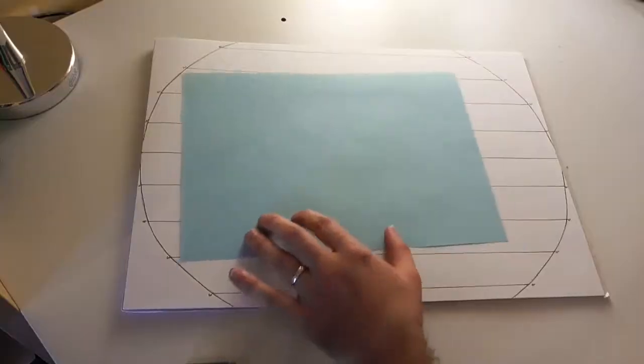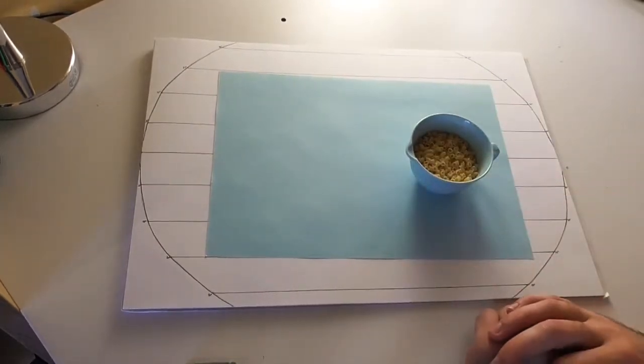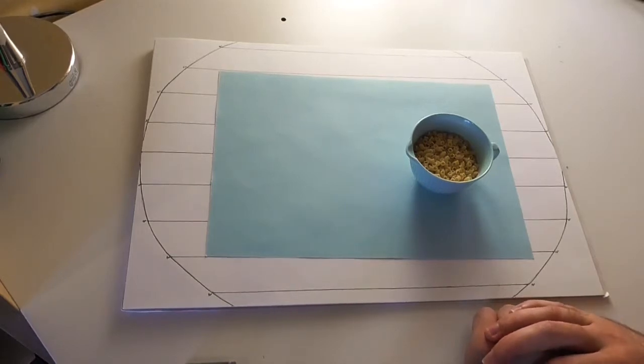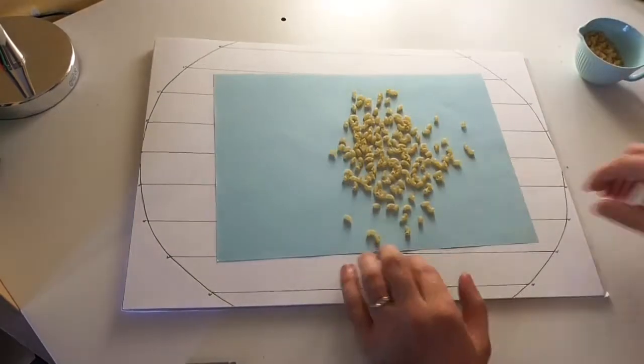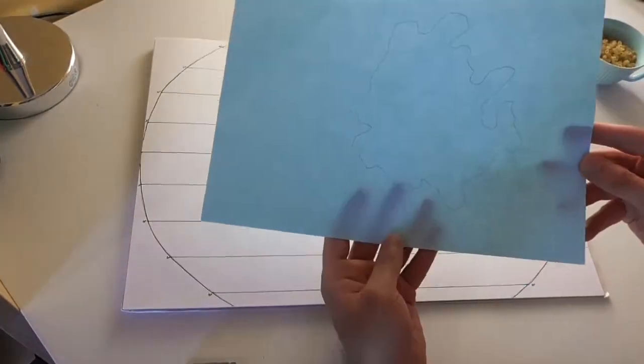Now, I mentioned in my other video the macaroni trick, which is a way to create continents. Here I have a sheet of paper, and here I have some macaroni, and I'm just going to use that trick to create some continents for this world. So here we have a continent.